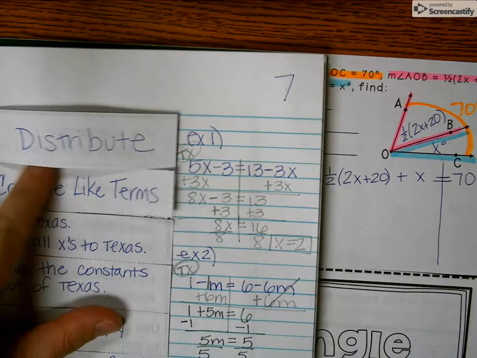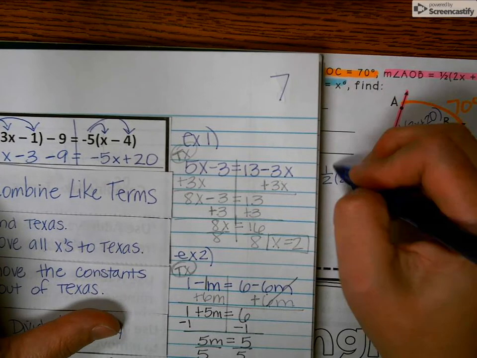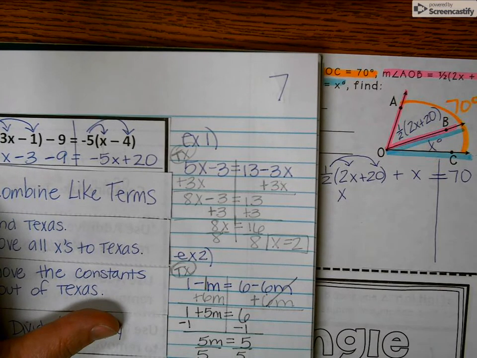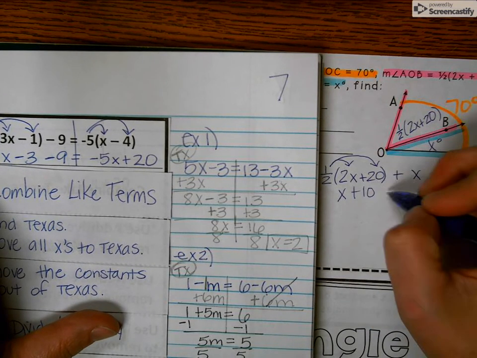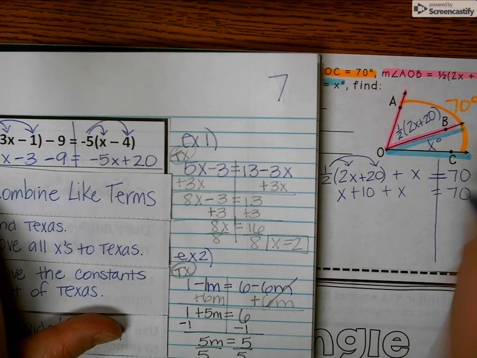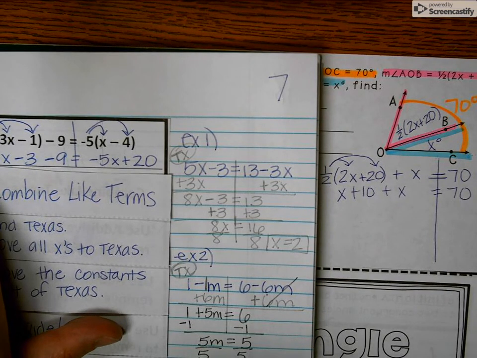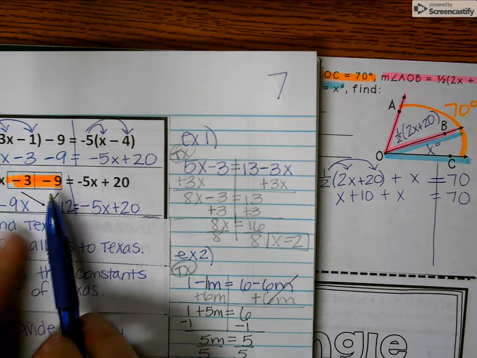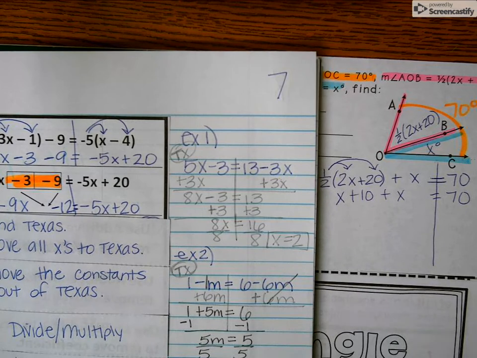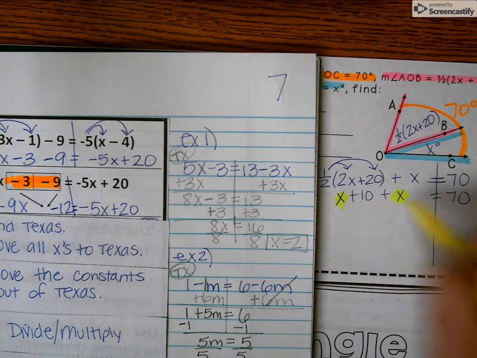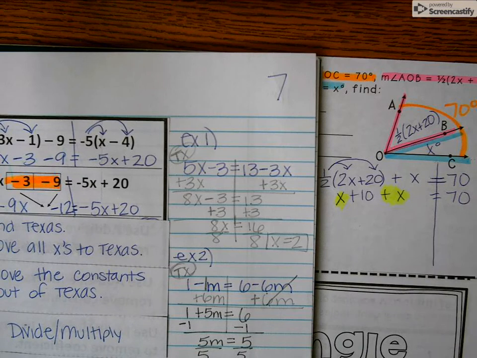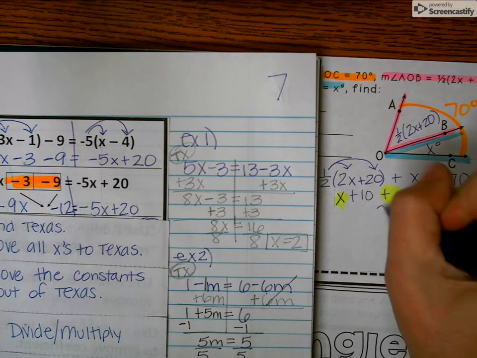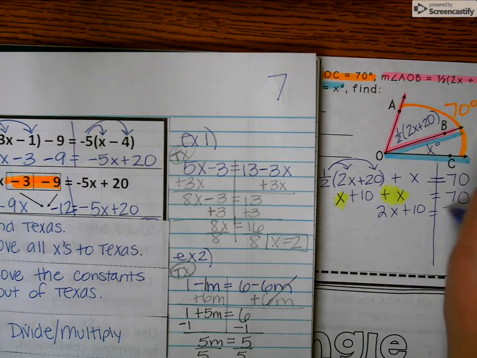Well, I first need to distribute. So 1/2 times 2x and 1/2 times 20. 1/2 of 2x is x, 1/2 of 20 is 10, plus x equals 70. Okay? Now, I've distributed. Now I need to combine like terms. Are there any terms that I can put together that are the same? Yes, I can put x together with x, positive x. Make sure you highlight that too. So 1x plus 1x is 2x plus 10 equals 70.